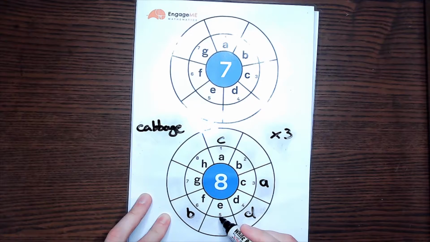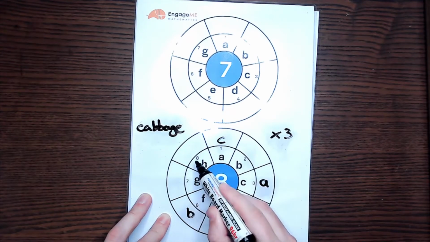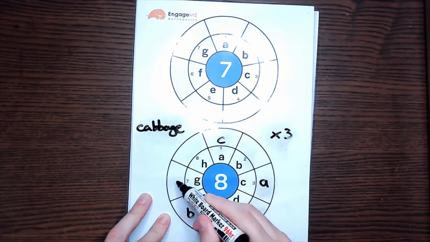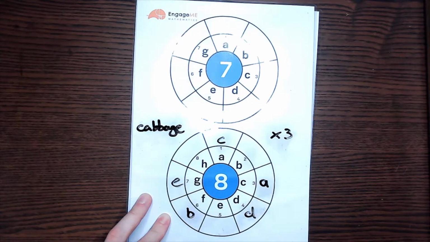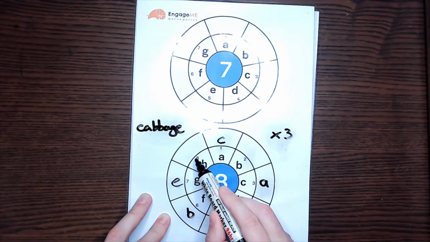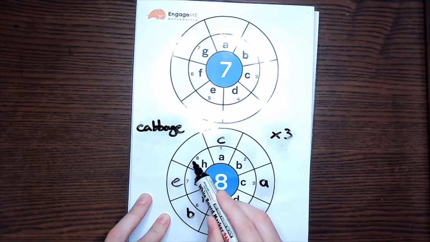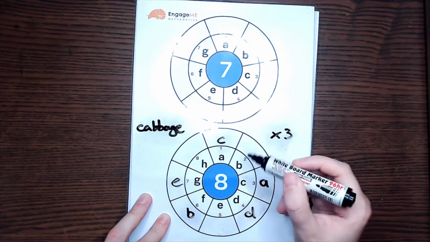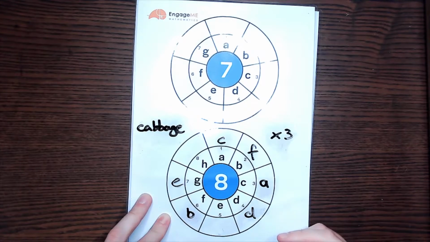E, 5 multiplied by 3 would be 15. Now, if I think about that, around to here would be 8, and then around again would be 16. So therefore, the 15th position would in fact be here, and I'd write E there. F, 6 multiplied by 3 would be 18. So if I think about it once again, I could go, all right, 8, 16, 17, 18. So therefore, I would write F here.